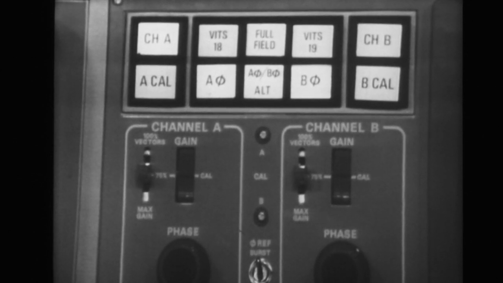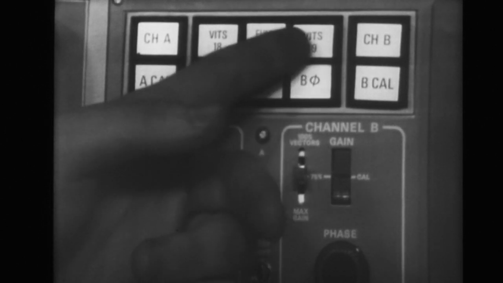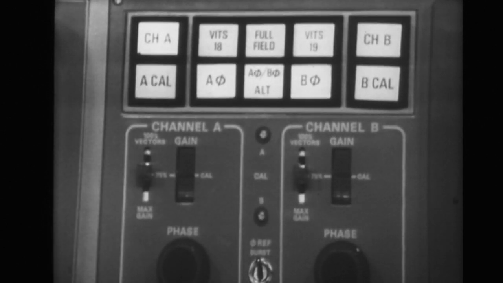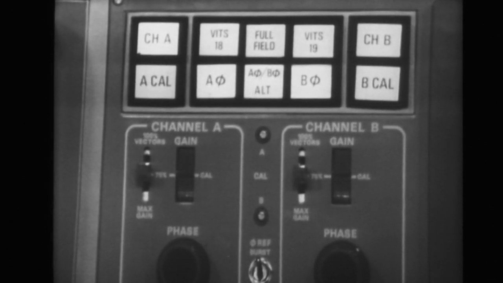Should vertical interval test signals be in use, we can select the test signal on line 19 or the test signal on line 18, thus blanking out the rest of the chrominance information and making on-air measurements possible by viewing only one line in one specific field.